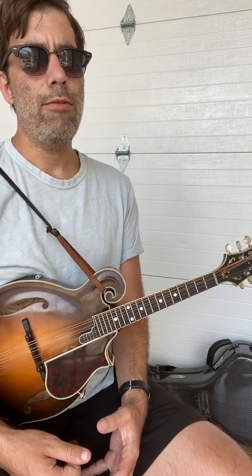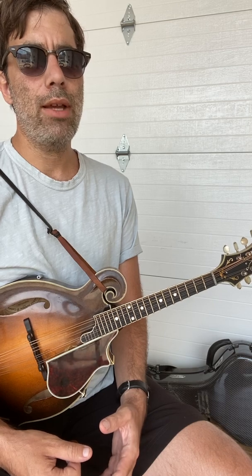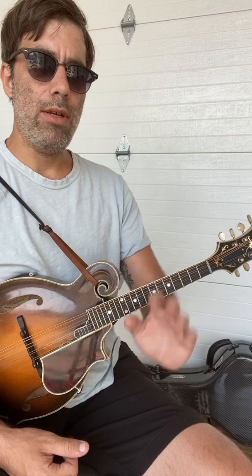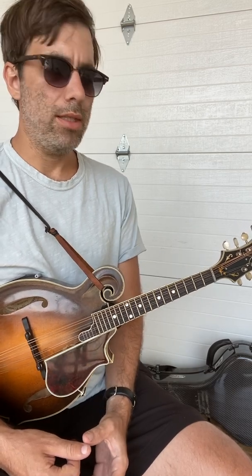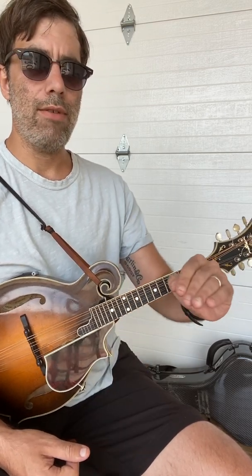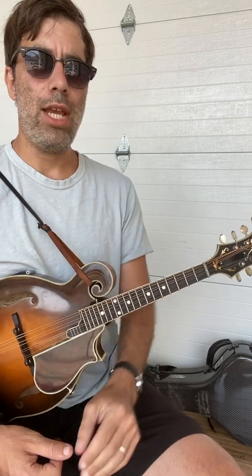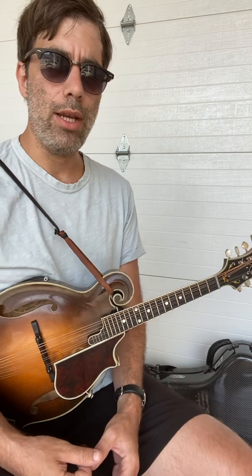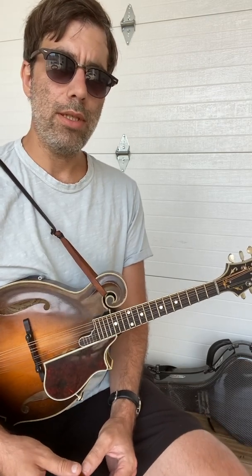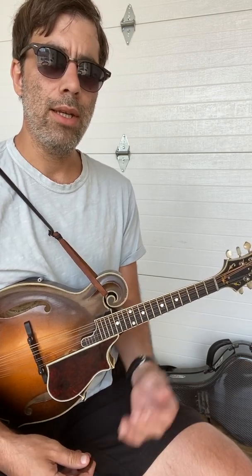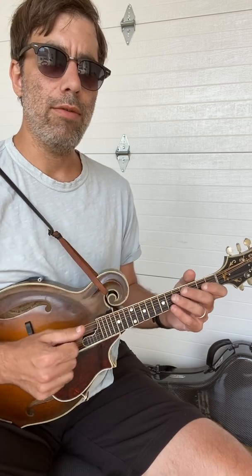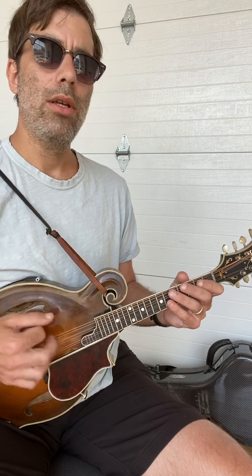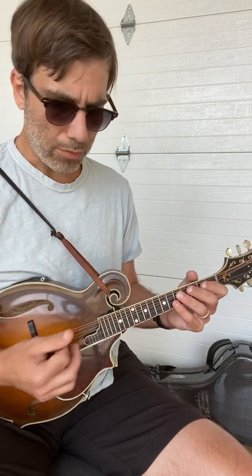If you keep that shuffle in mind, your playing will have these interesting contours through it. It's not just even eighths or sixteenths, as I like to think of them. They'll have a nice little shading to it, just like if you're an artist using contours with shading and pencils. To me, it's the same thing on the mandolin. It's giving certain parts of the tune light or darkness depending on how hard you're hitting the string.